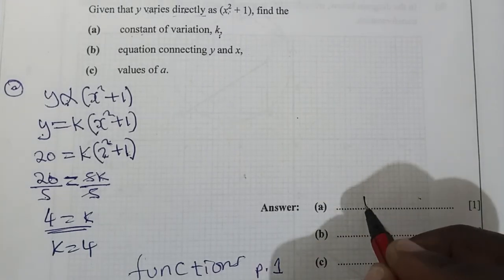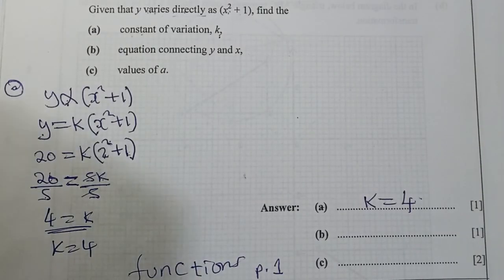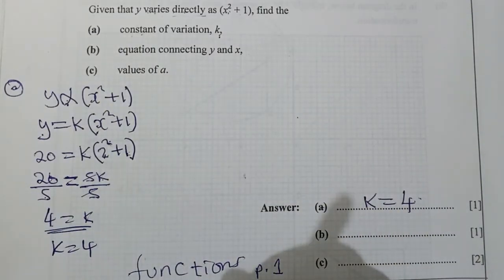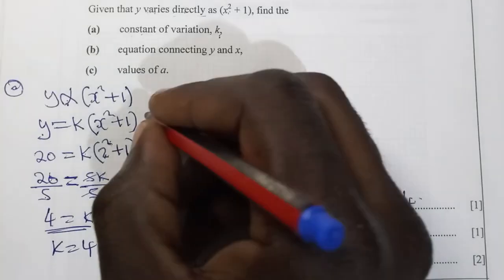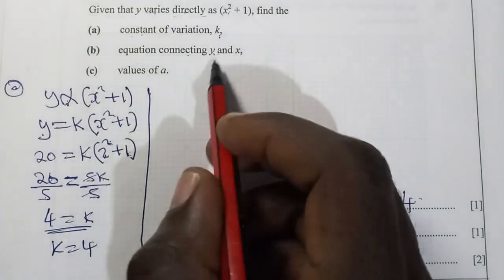So k is equal to the constant of variation. K is what? 4. That's the first question. Okay. Then the next question is saying, find the equation connecting y and x.